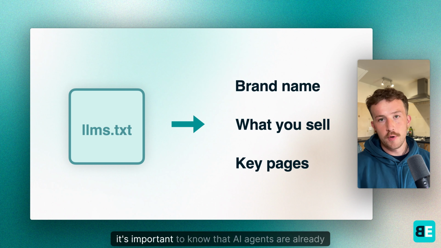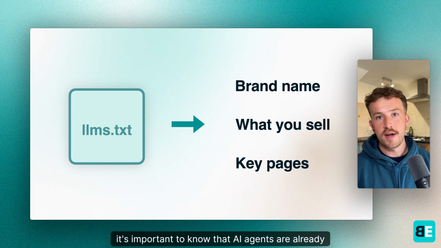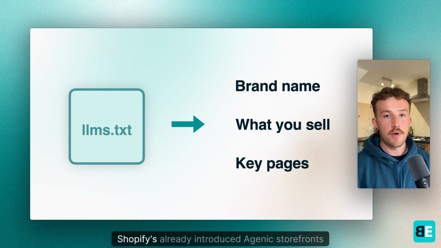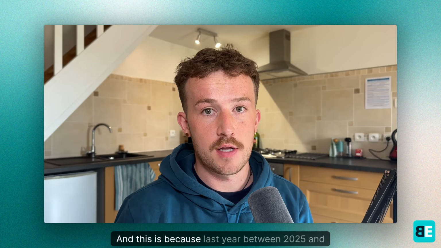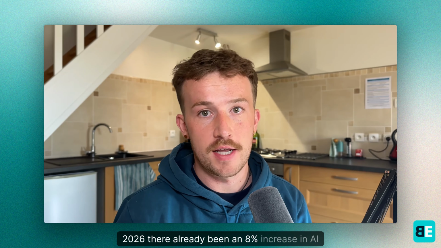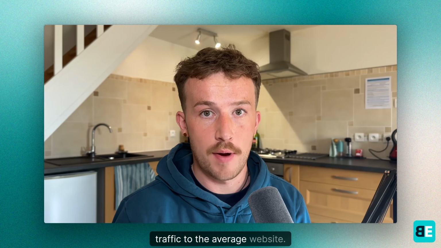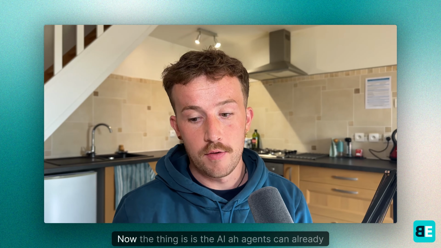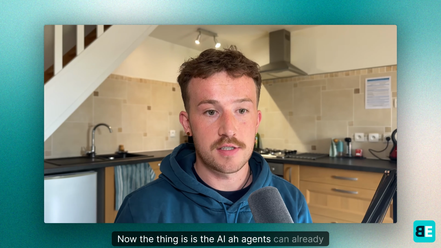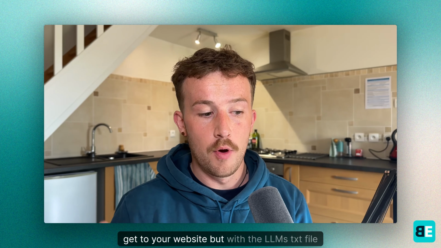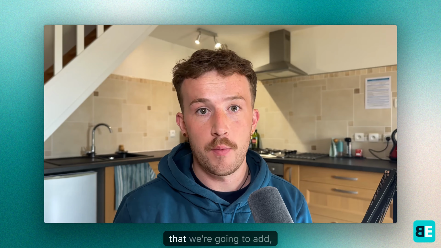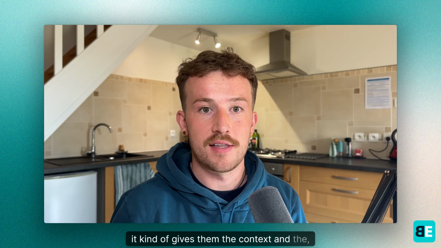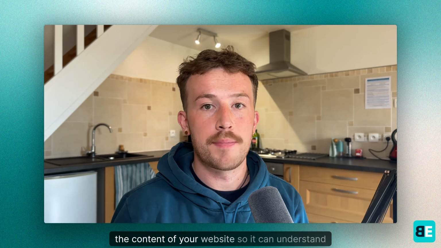It's important to know that AI agents are already indexing your website. Shopify's already introduced agentic storefronts, which you've probably seen, and this is because between 2025 and 2026, there's already been an 8% increase in AI traffic to the average website, and this is obviously only going to compound and get more and more over time. Now, the AI agents can already get to your website, but the LLMs.txt file that we're going to add gives them the context and the content of your website so it can understand it better.